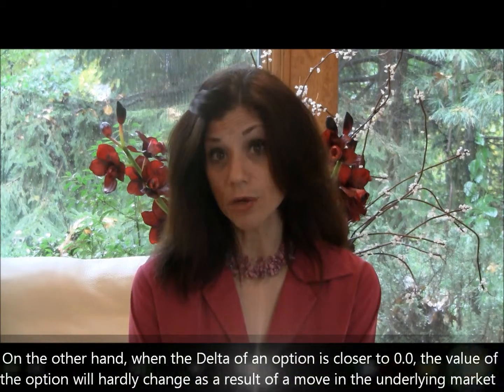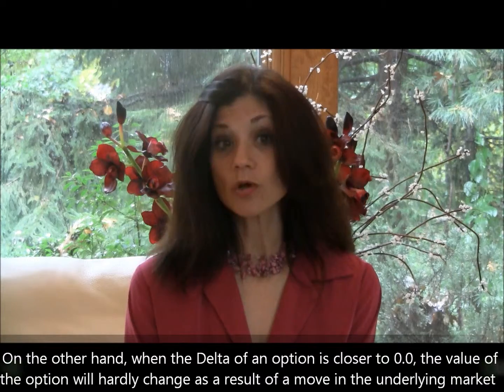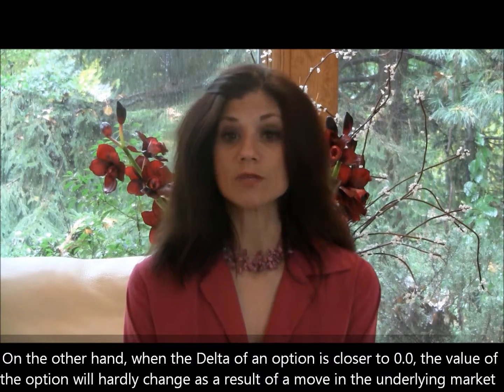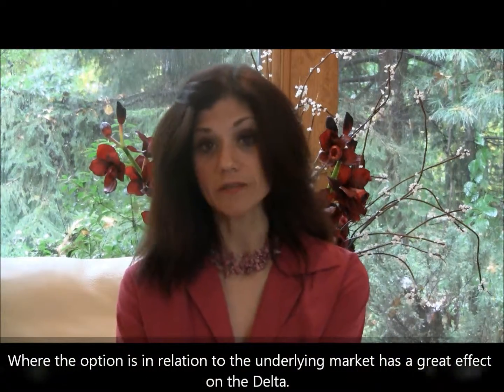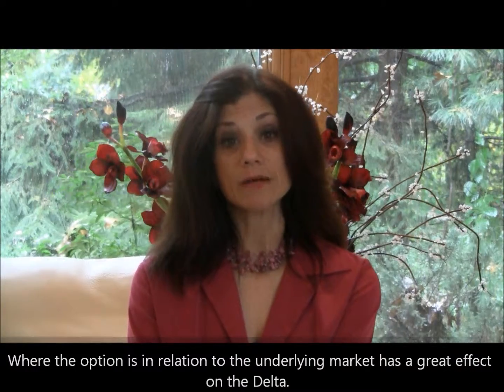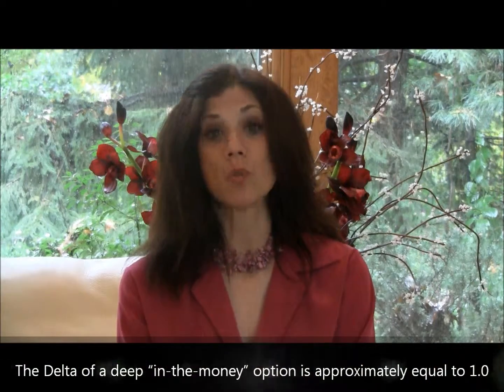On the other hand, when the delta of an option is closer to 0, the value of the option will hardly be changed at all as a result of a move in the underlying market. Where the option is in relation to the underlying market has great effect on the delta. See our comments about out of the money, at the money, and in the money options in our What Are Options article and presentation.